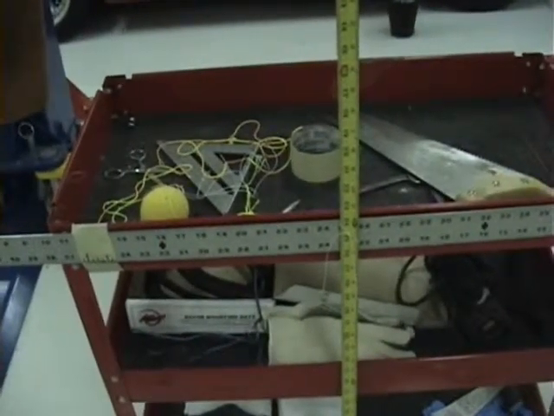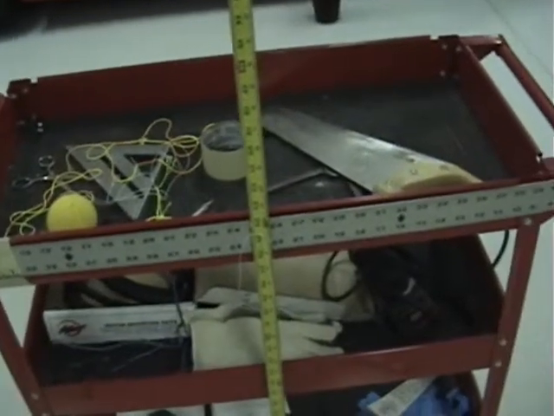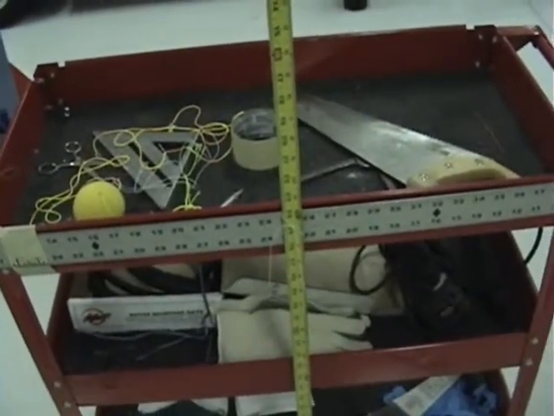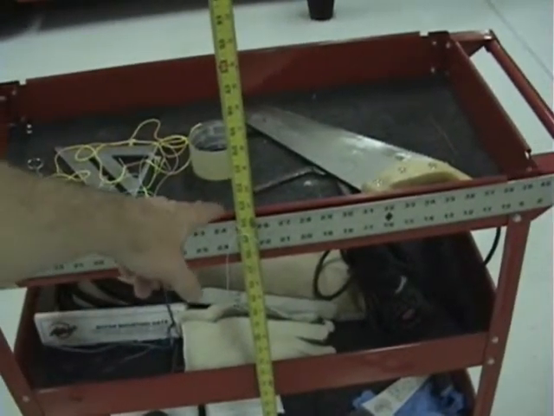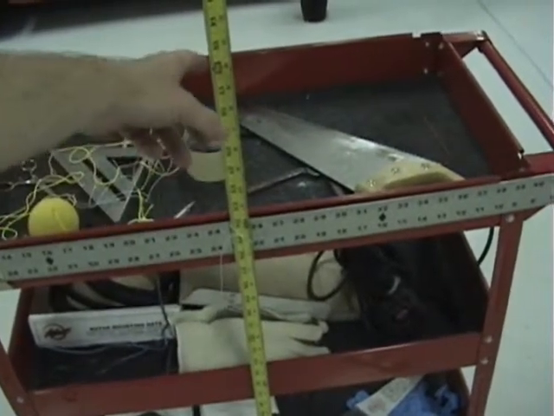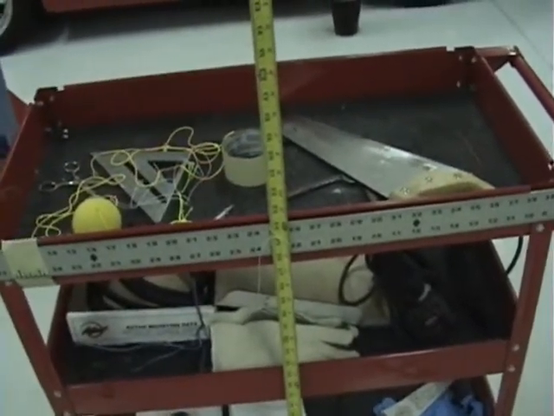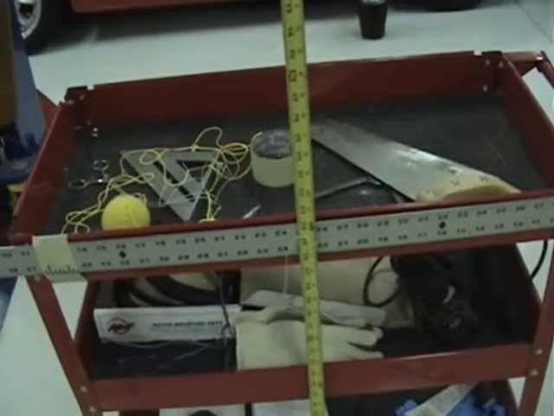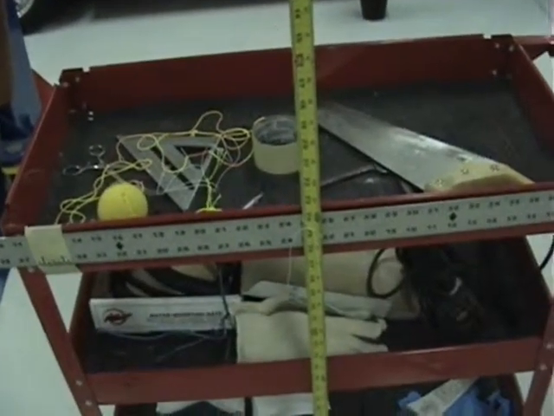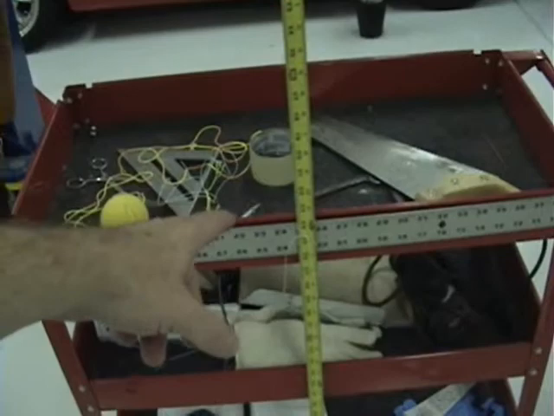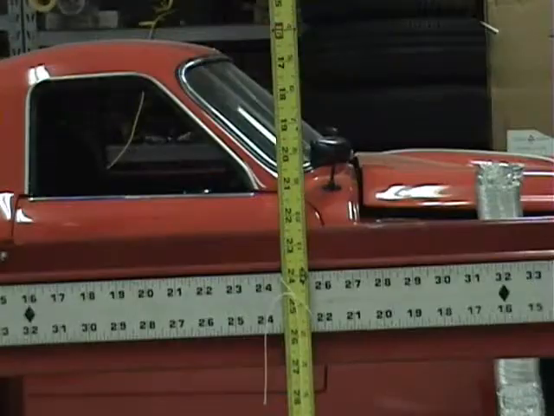Now what I did is I took a level and I went from the dot here to a mark on the tape measure. That way we know exactly where the center of mass lines up with the tape measure.